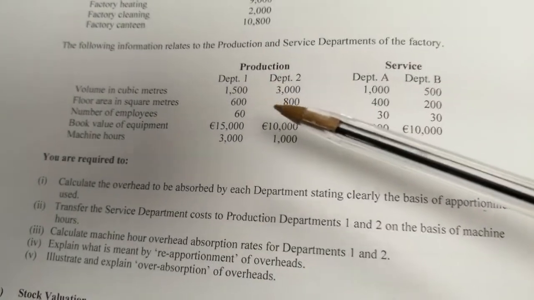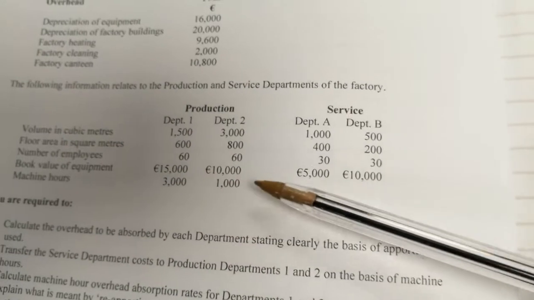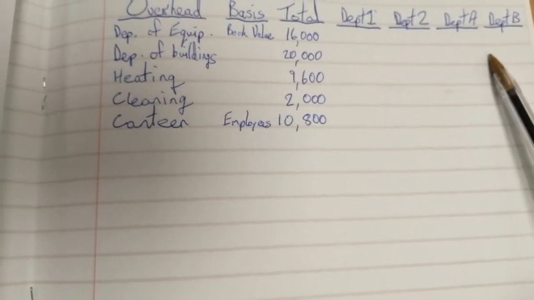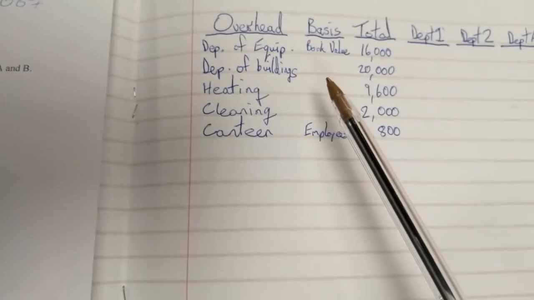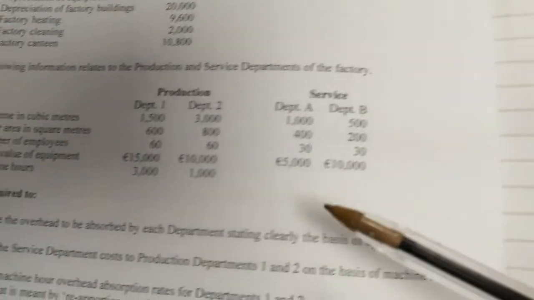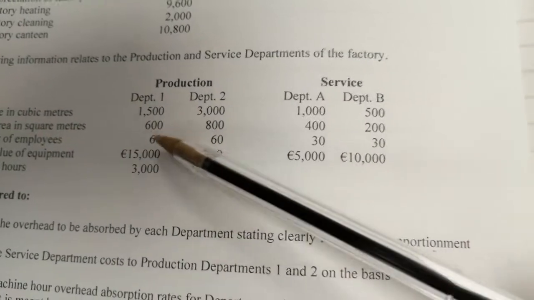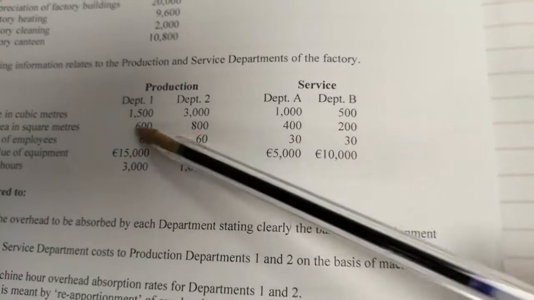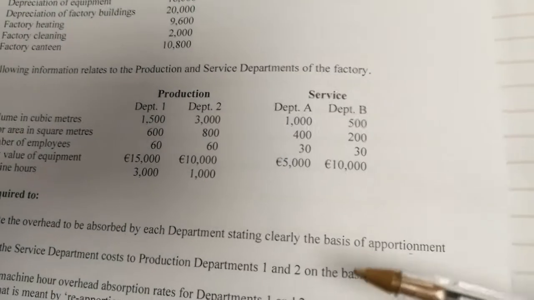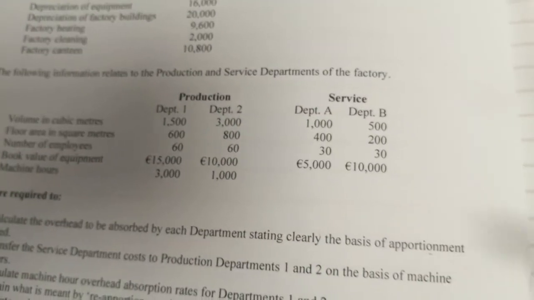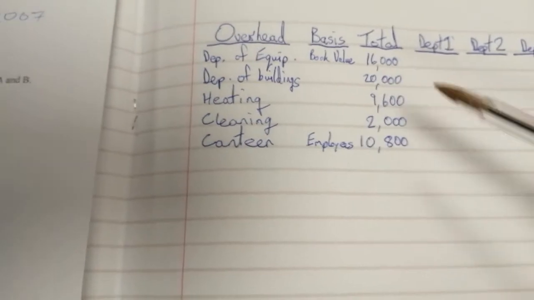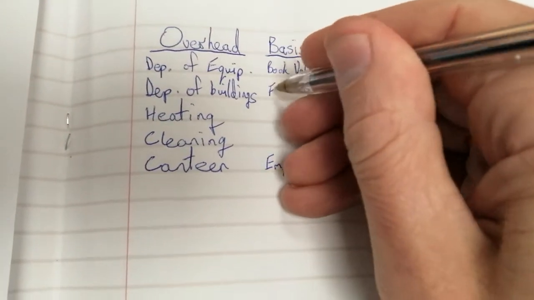Okay, next one is depreciation of buildings. Now, you might say it would be the same for buildings. It would be cost or book value of the buildings that will determine how we divide up the depreciation of the buildings amongst department 1, 2, and A and B. But perhaps some of these departments are in the same building. So you need something a bit more forensic than that to divide it up. And how we do it is we look at the floor area in square meters that these departments are taking up within the building. Okay, so if they're taking up more of a floor area of the building, in other words, if they're occupying more of the building, then they should be responsible for more of the depreciation of the building. Okay, so floor area is that one.